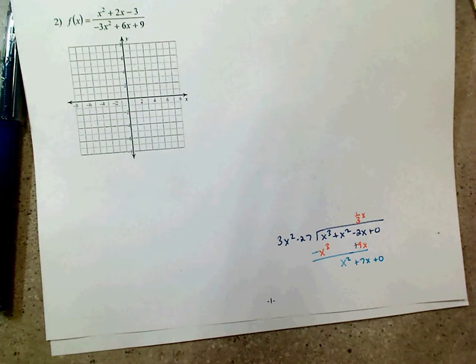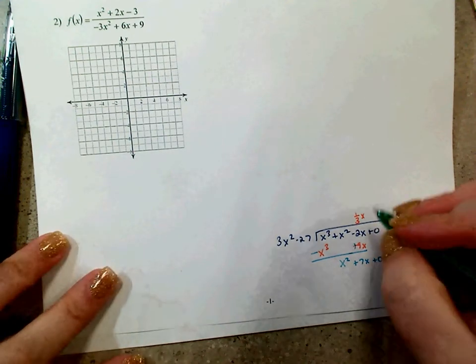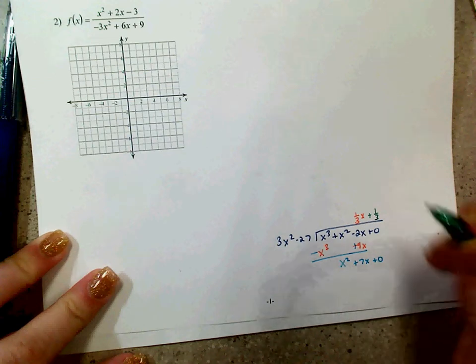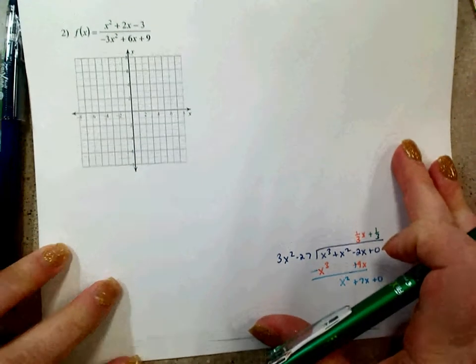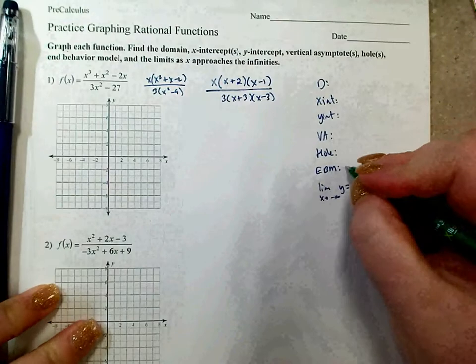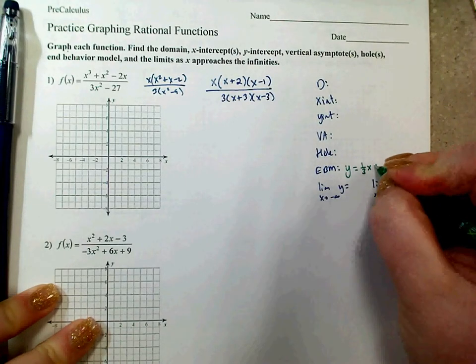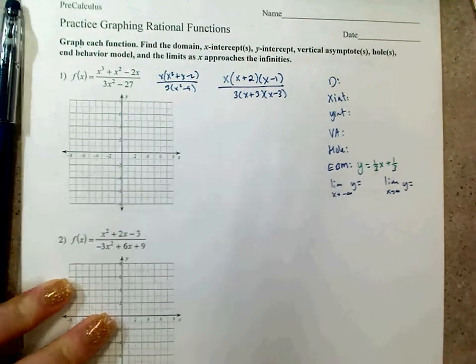So what do I multiply 3x squared by to get x squared, and that is 1/3. I could keep going, but I don't really care. All I need is the slant asymptote. So the end behavior model is actually the function y equals 1/3 x plus 1/3. So I'm going to go ahead and sketch that.